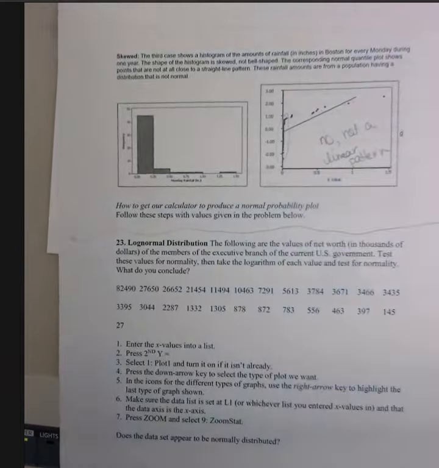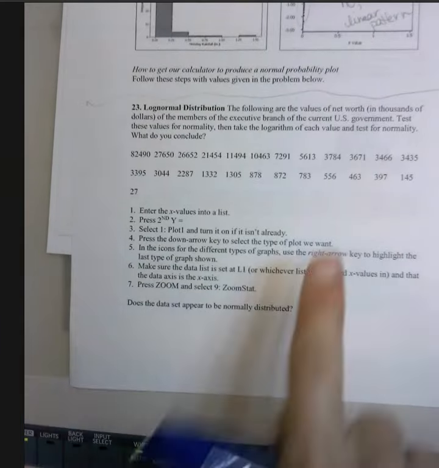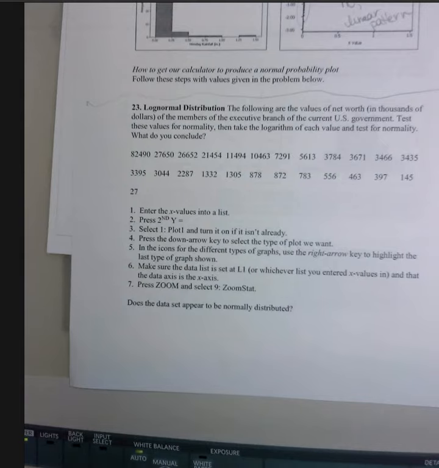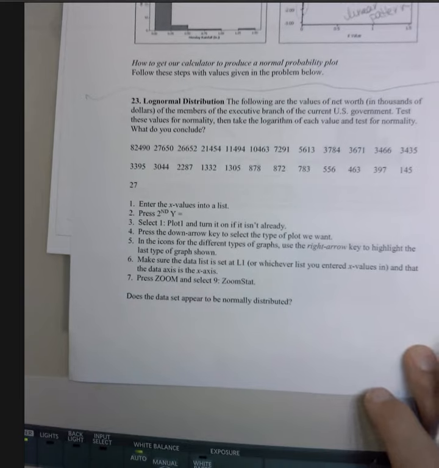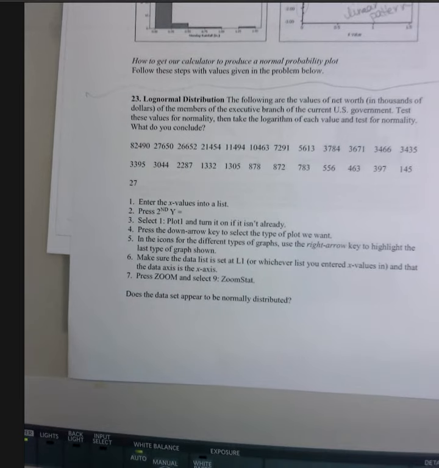Okay, so I give these steps for producing the normal probability plot on your calculator, and you can try this at home. But I'm focusing more on whether you can do this stuff with Excel. So this part I'm not going to test you on.